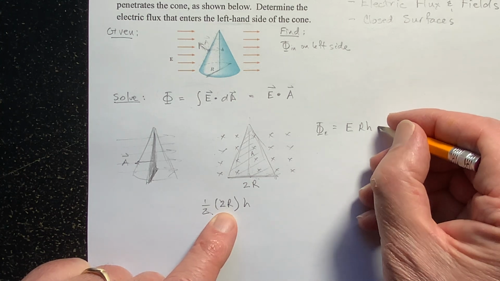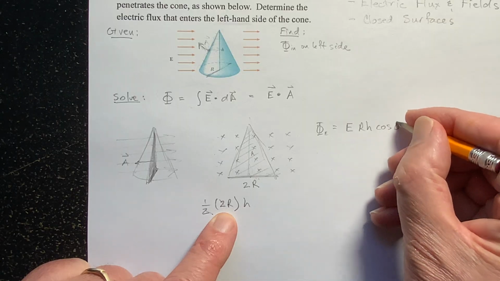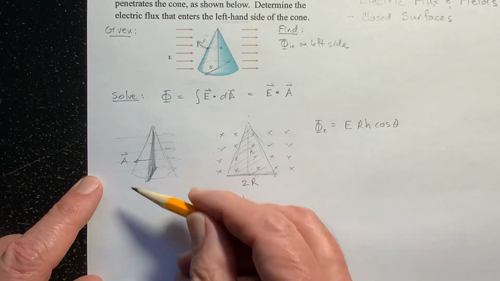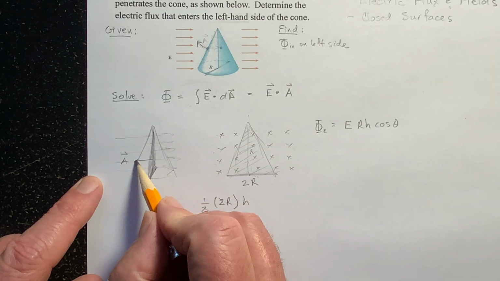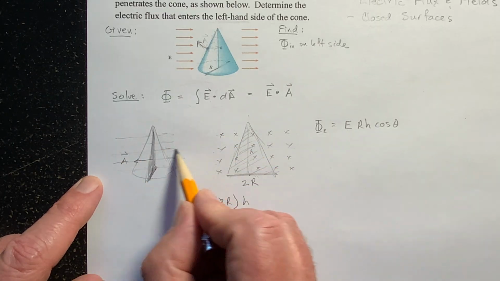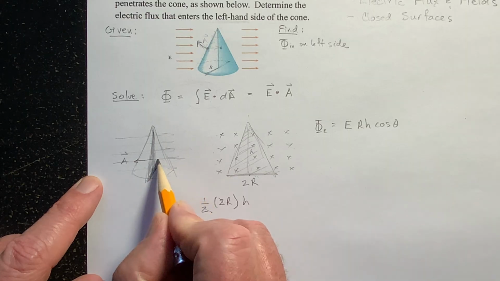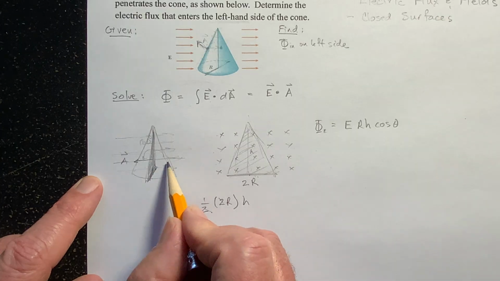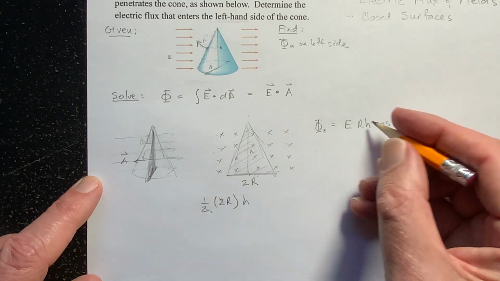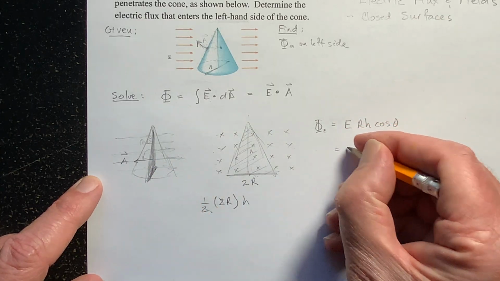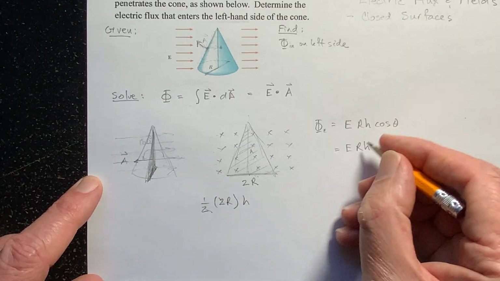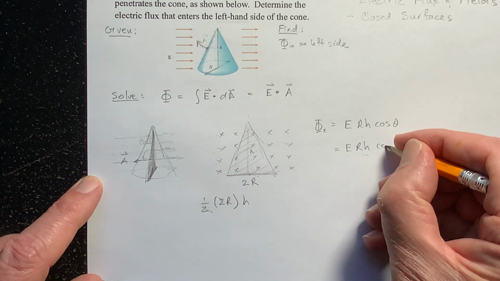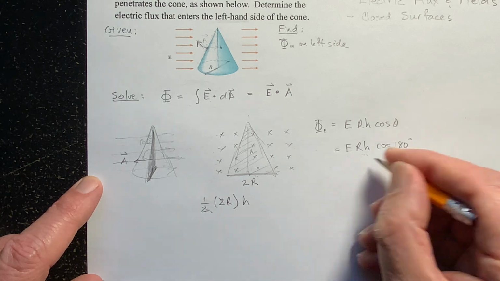we have the cosine of the angle between them. Well, what is that? This cross-sectional area is pointing to the left, whereas the electric field is pointing to the right. So what's the angle between right and left? Oh, it's 180 degrees. Okay, so we have the cosine of 180 degrees. So let me rewrite E r h. This is the electric field times the magnitude of the area times the cosine of 180 degrees.